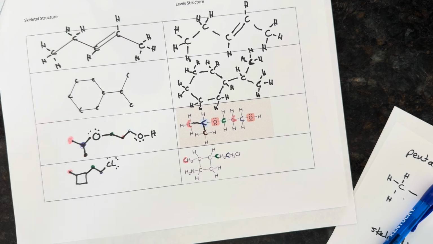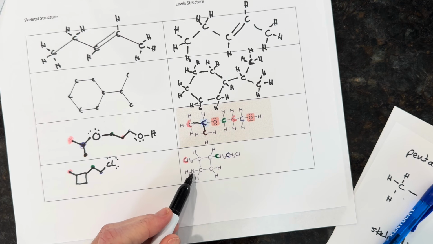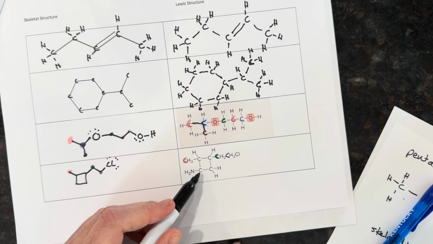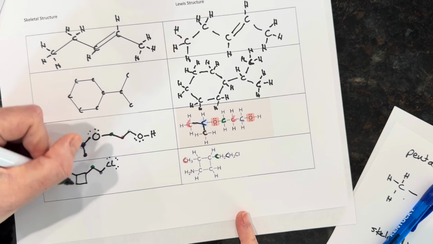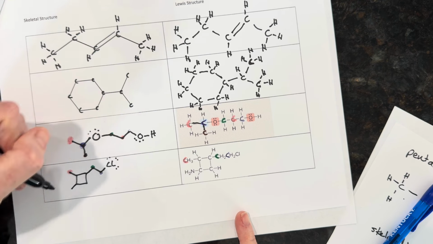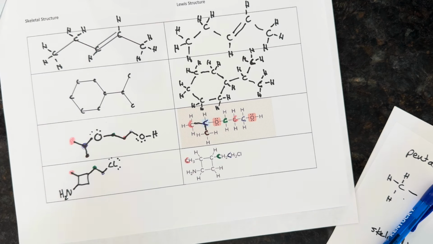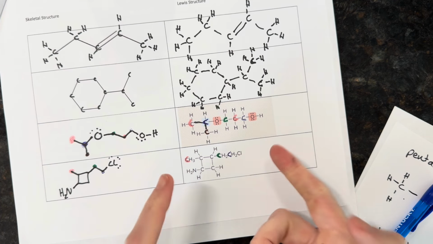And then last but not least, this one. Do we have to draw the nitrogen? Hopefully you agree the answer is yes, because only carbons are invisible in the skeletal structure. We have to draw every other one, so every other element. So this carbon is attached to a nitrogen and 2 hydrogens. So what you can do is you can just write a nitrogen and its 2 hydrogens, okay? And this would be the skeletal structure of that.